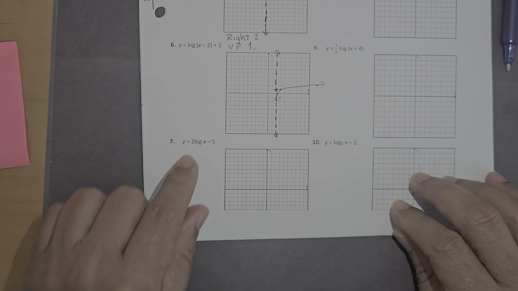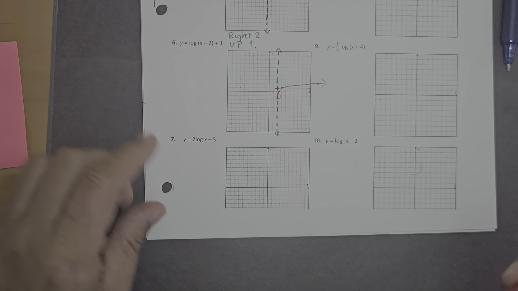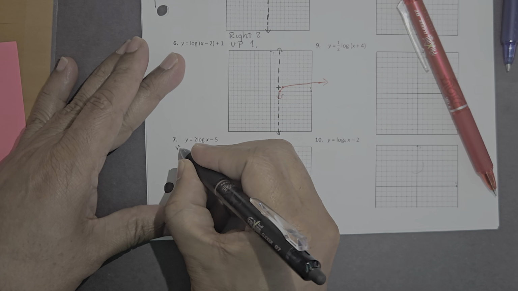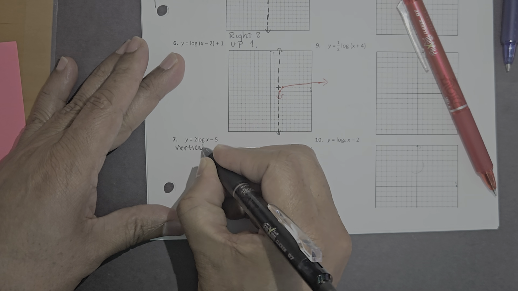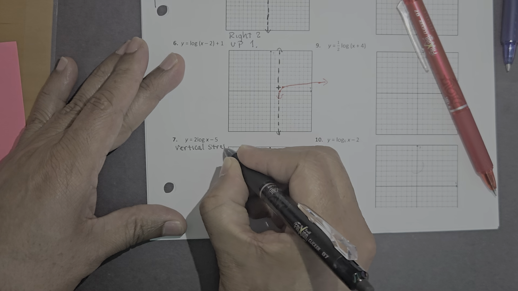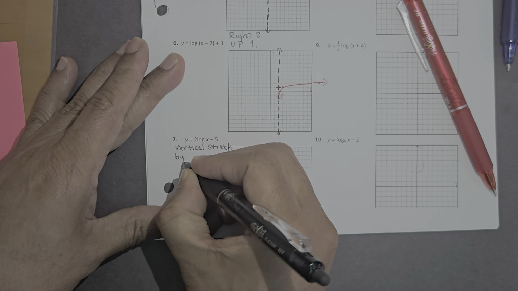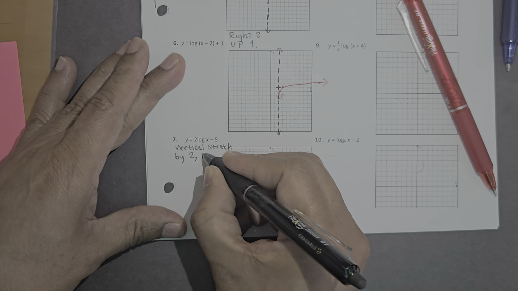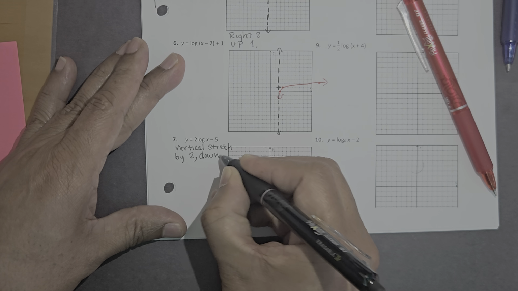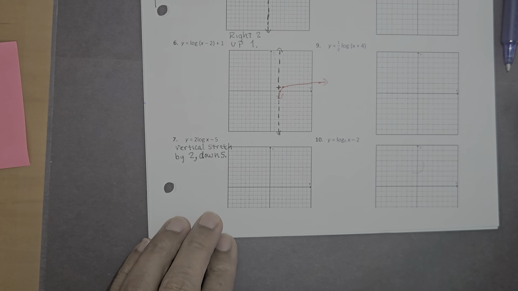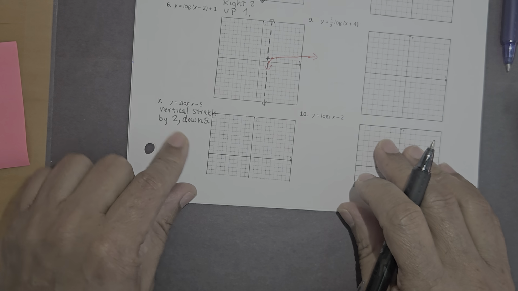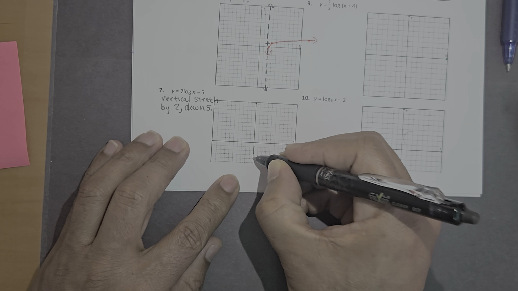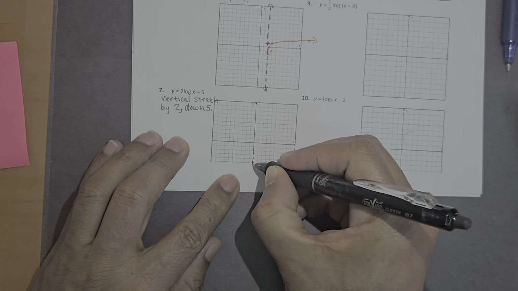Example number 7. So for this one, this 2 is going to create a vertical stretch by 2. And then that minus 5 is going to take the graph down 5 units. Okay, so let's do the translation down first. So from the origin, go down 1, 2, 3, 4, and 5. So this is where we're going from now.